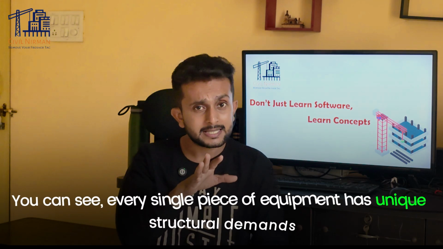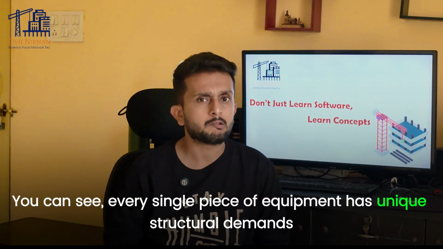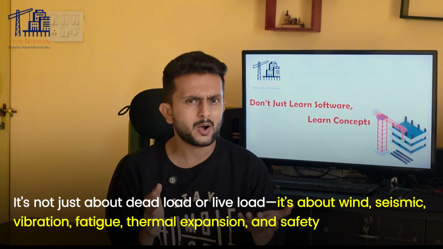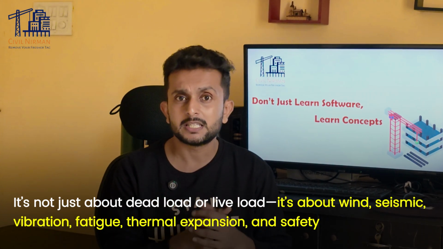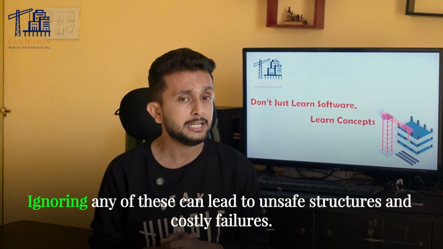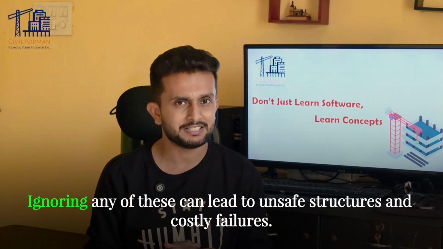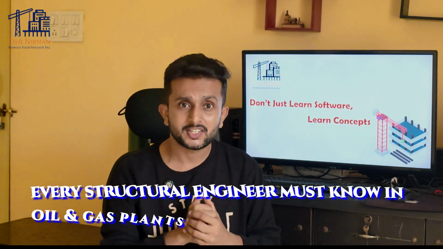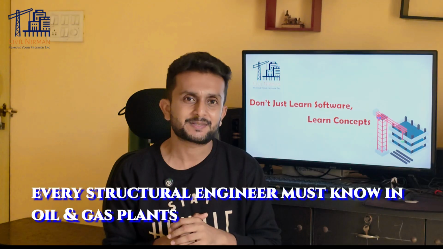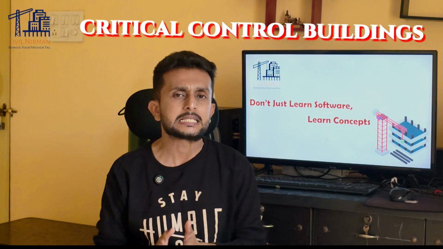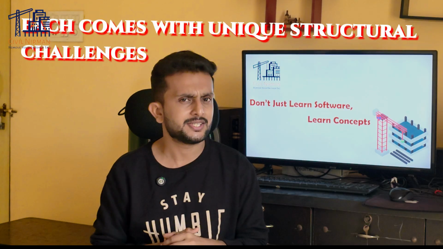So now you can see that every single piece of equipment has unique structural demands. It's not just about the dead load or live load. It's about wind, seismic, vibration, fatigue, thermal expansion and safety. So ignoring any one of these can lead to unsafe structures and costly failures. And that's your beginner's guide to the equipment every structural engineer must know in oil and gas plants. From towering distillation columns to critical control buildings, each comes with unique structural challenges.